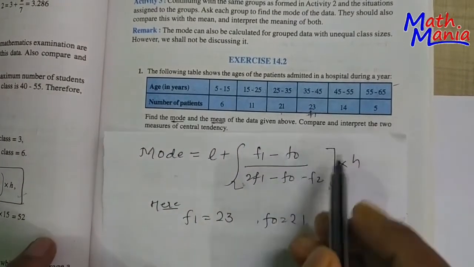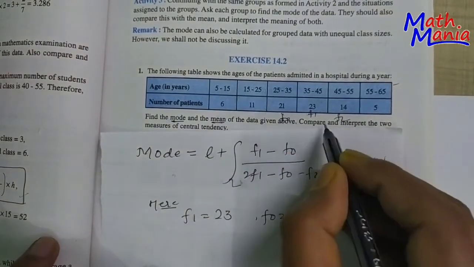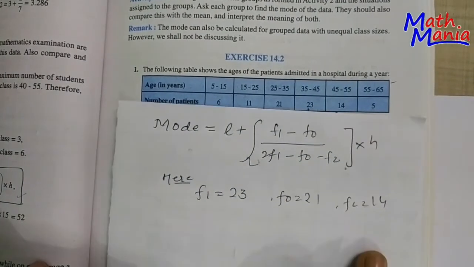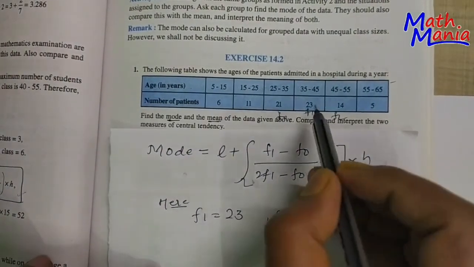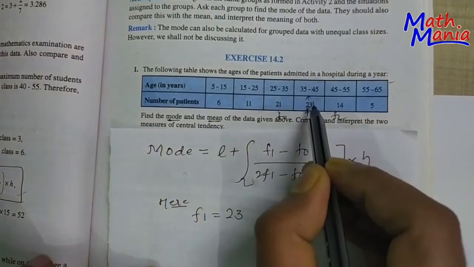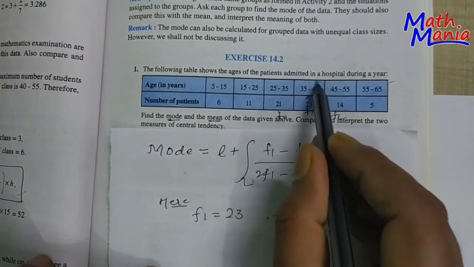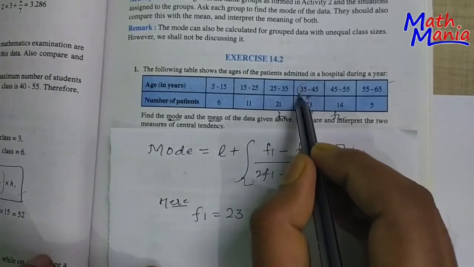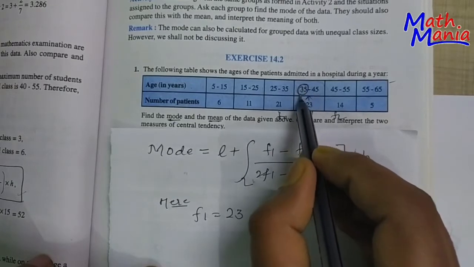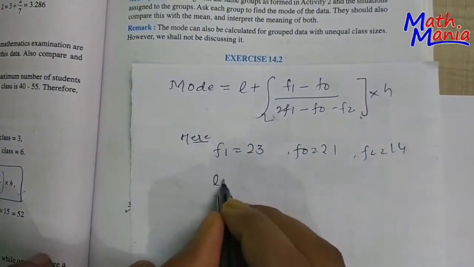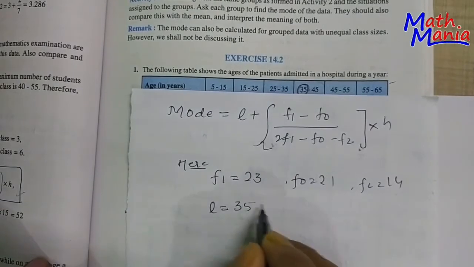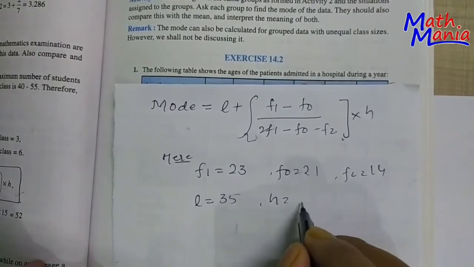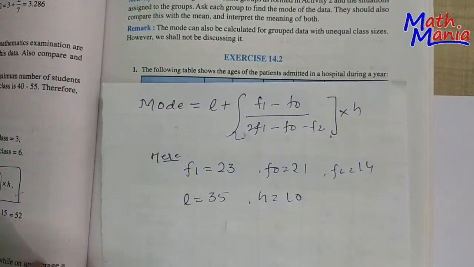Afterwards, f0 is 21. Now 14 is f2. Why? Because f2 is the frequency of the class succeeding the modal class. So 14 is f2. After that we need to find the value of L. L is the lower class limit of the modal class, which is 35. You see, in the class interval 35 to 45, L is the lower limit. L is equal to 35. Right friends? And h is the size of the class, which is 10.